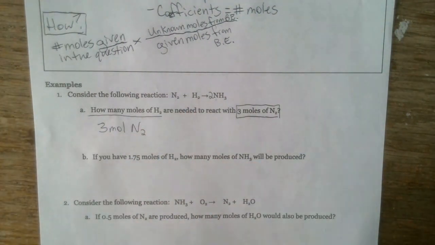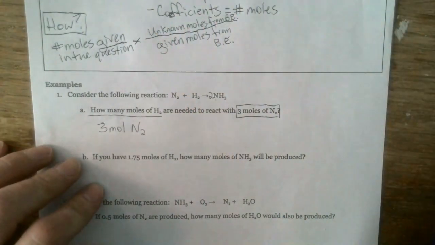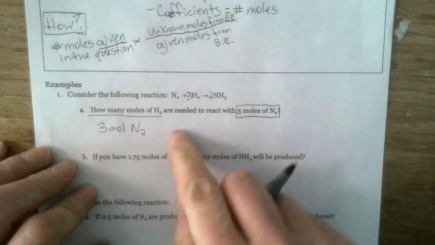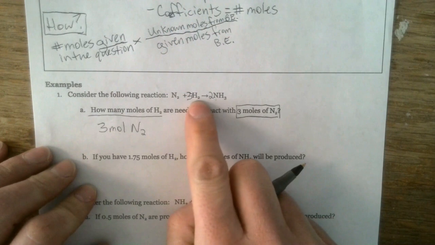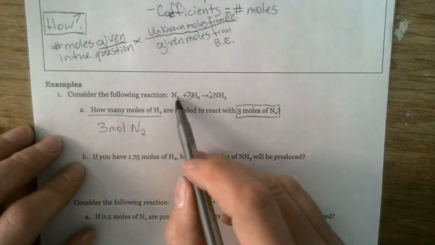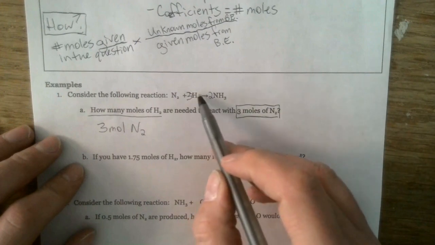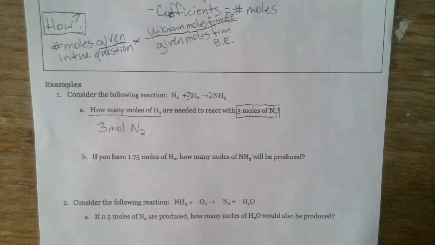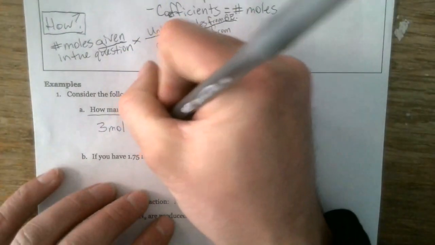Remember, if we have 3 on one side and 2 on the other, the lowest common denominator is going to be 6. So here we put a 3 in front of the H2. That means we now have a balanced equation: 2 nitrogen, 6 hydrogen, and then 6 hydrogen here. Now we have our mole ratios for each of our different substances.